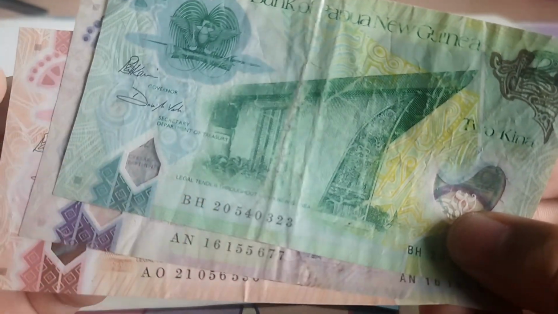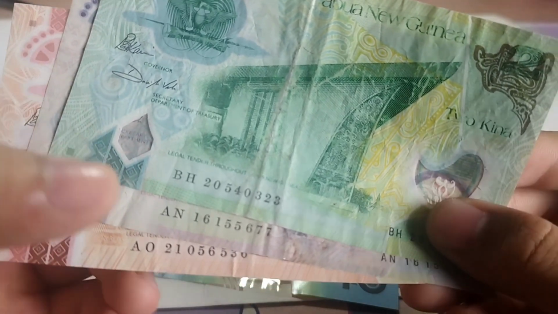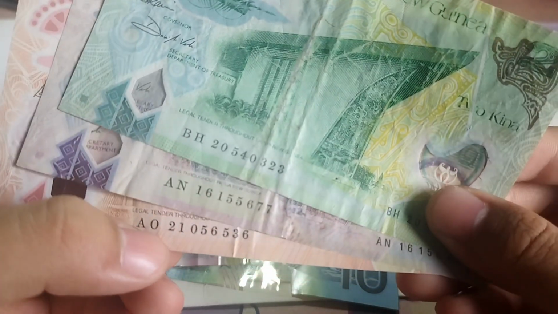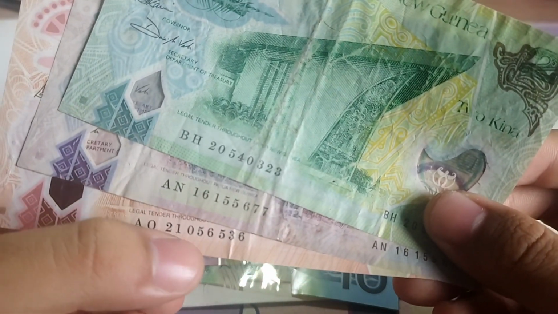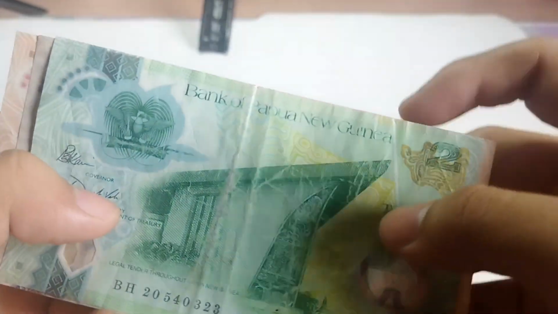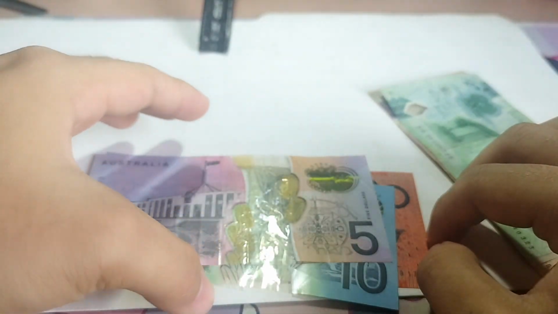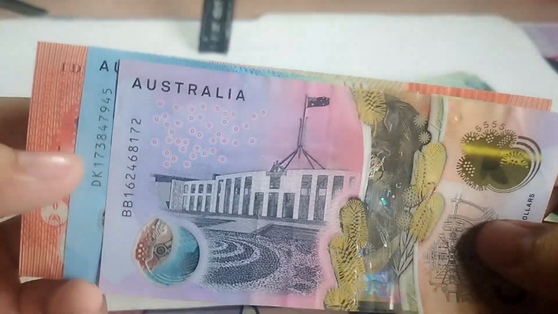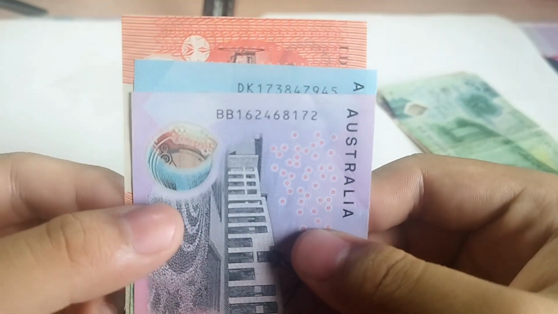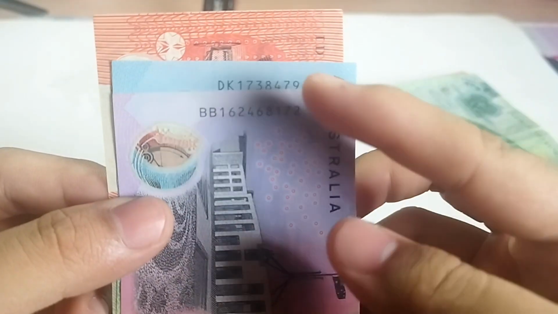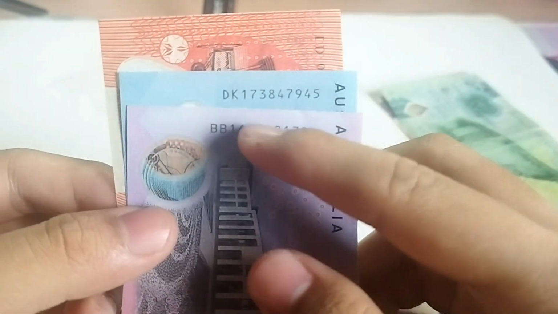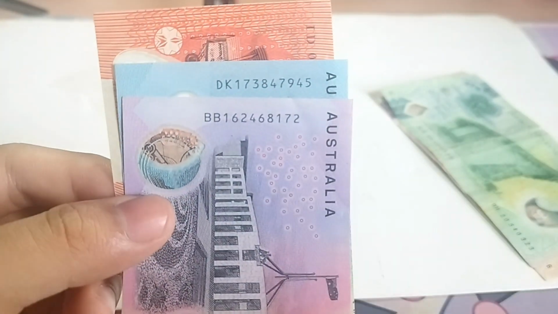You're seeing the serial number right now. Here it says 20. The first two numbers are 20, which means it's from 2020. This one is from 16, which means it's from 2016. 21, which means it's from 2021. Let's check another example. I think this technique came from Australia themselves. If we check here, this one says 16, so this is from 2016. This one's from 2017, it says 17, so yeah.